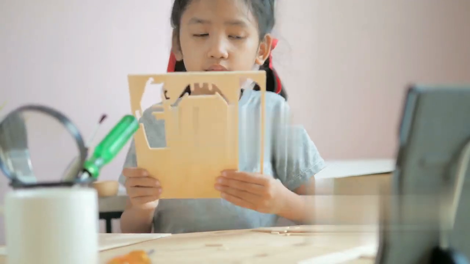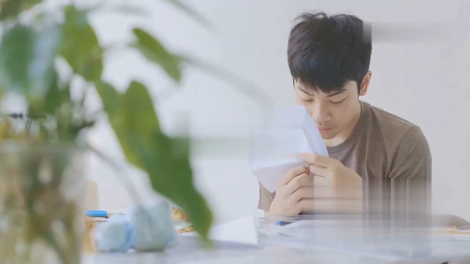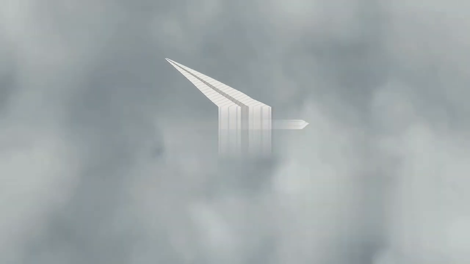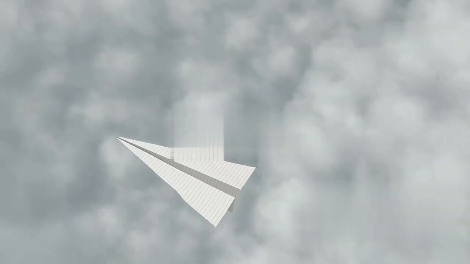We have all held that folded piece of paper in our hands, a blank canvas ready to soar. We carefully give it wings, aiming for the perfect launch. With a flick of the wrist, we send it on its journey. The humble paper airplane, a symbol of childhood wonder, holds within its simple folds the fundamental principles of flight.